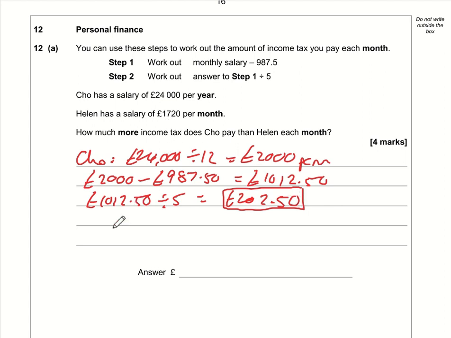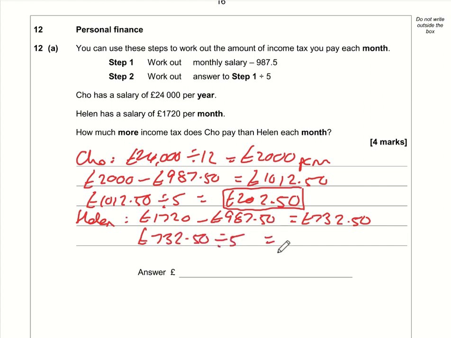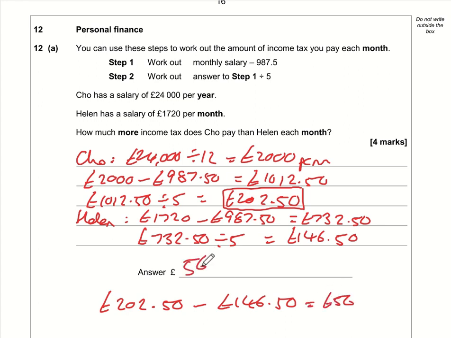Now Helen, we already know the monthly salary, so all we need to do now is the 1720 minus the 987.50, and that comes to 732.50. We need to now divide that 732.50 by 5. 732.50 divided by 5 is £146.50. So now all we need to do is, what's the difference? Well, £202.50 take away £146.50, that is exactly £56. So the answer, £56.